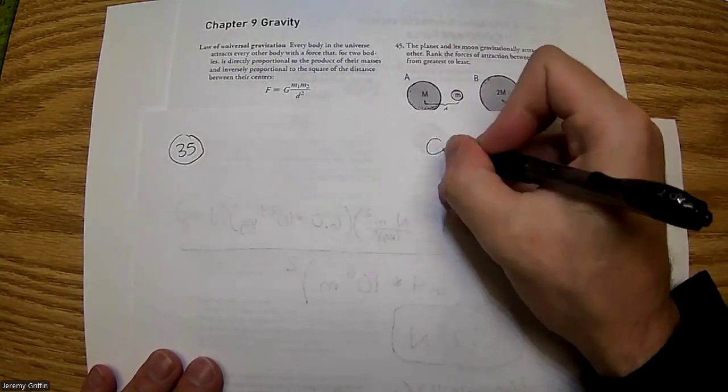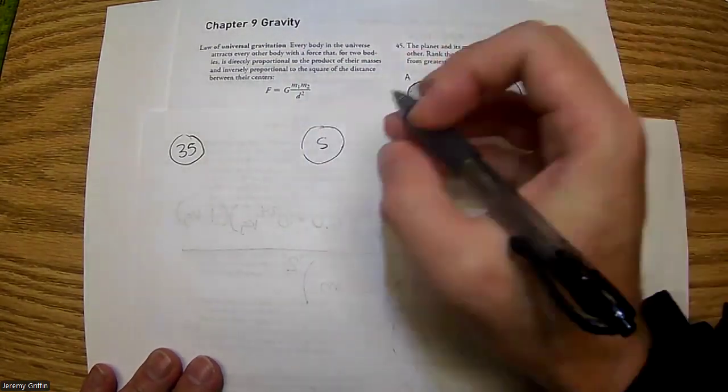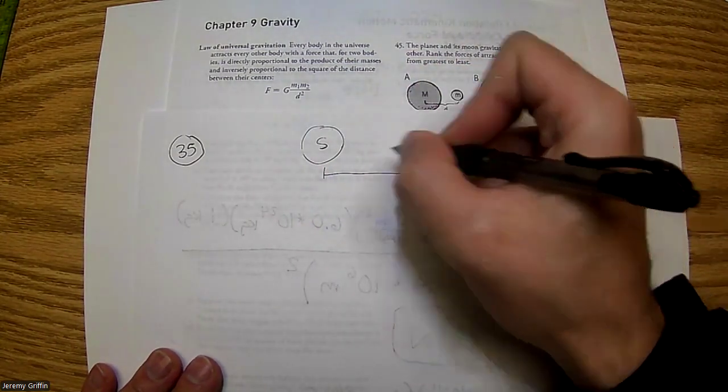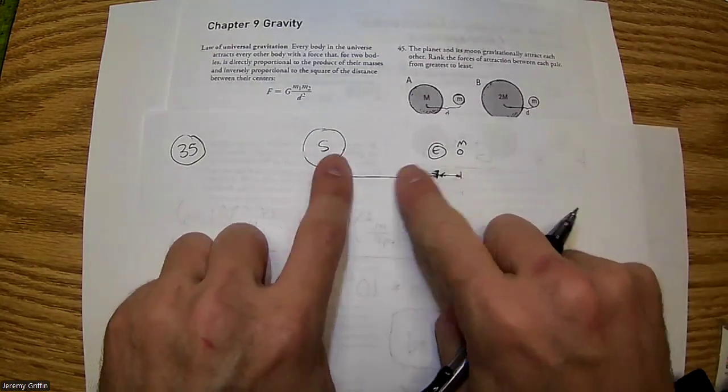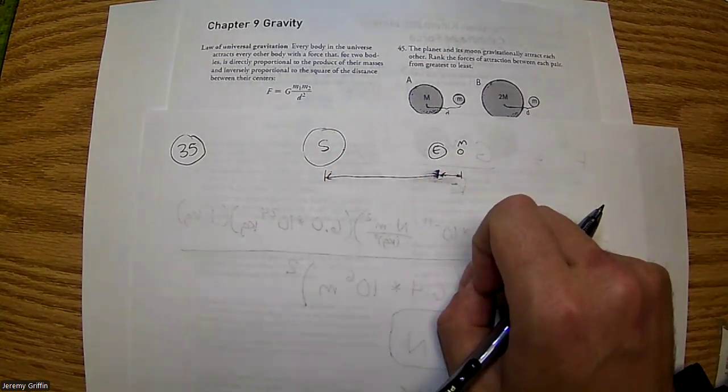Here, I'll draw a picture. Here's the Earth. Here's the moon. Here's the sun. This is not to scale, but you guys get the sun's bigger, but it's further away. The moon is smaller, but it's closer. There's a gravitational force between the Earth and the sun. There's a gravitational force between the Earth and the moon. Which force is bigger?